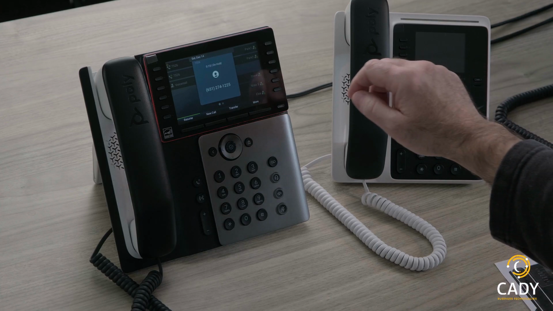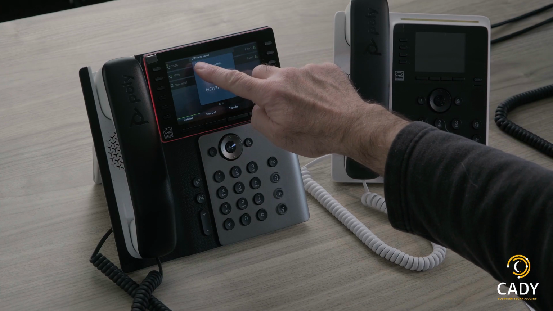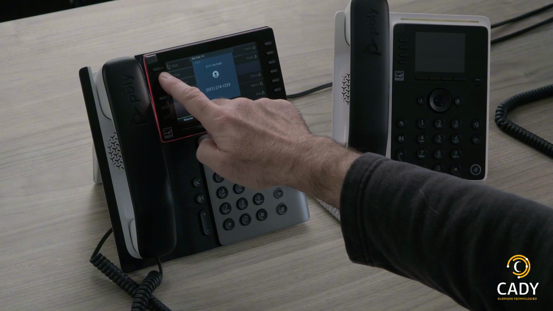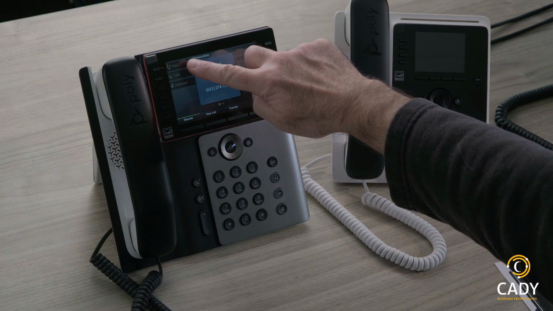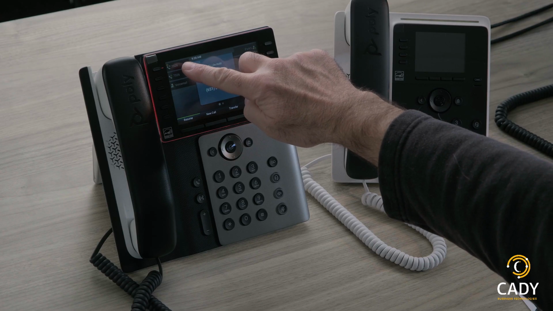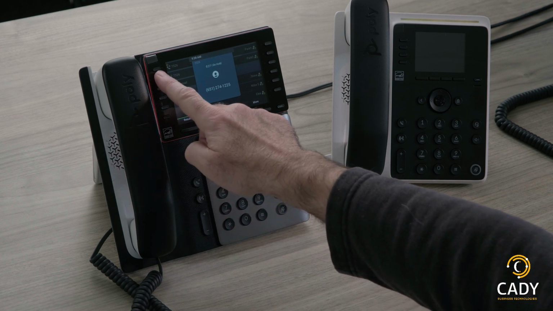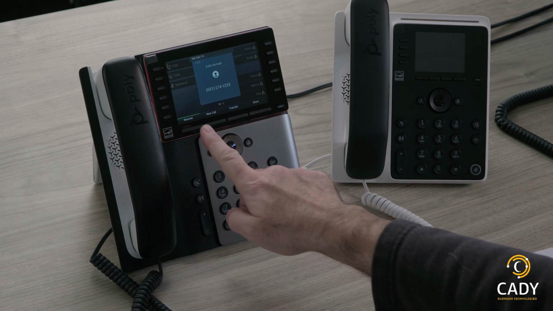Notice that in the upper left-hand corner of the display on the active line key, there's flashing going on the LED indicator. I also have the animation that shows that this call is on hold. To get this call back, I can either hit the resume soft key or hit the flashing line key. I'm going to hit the resume soft key.